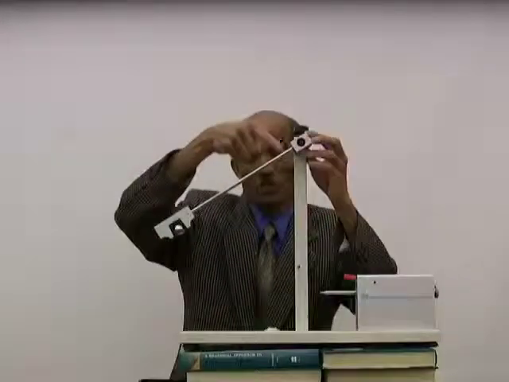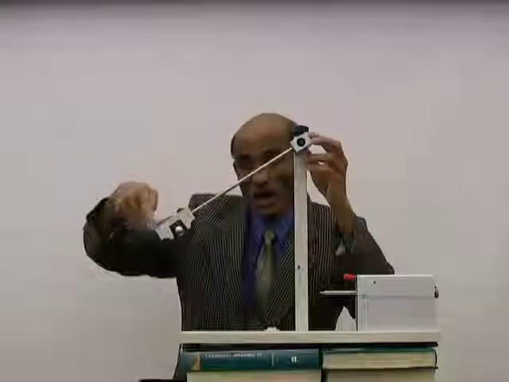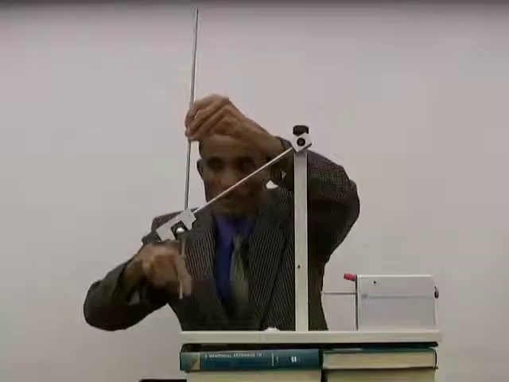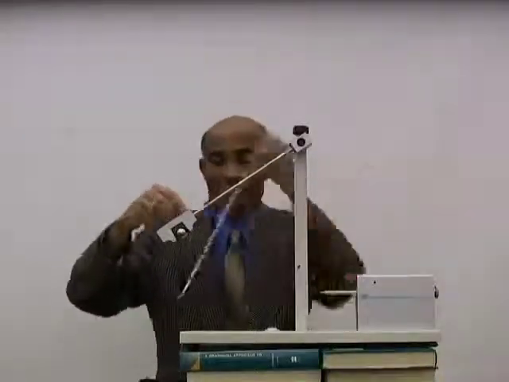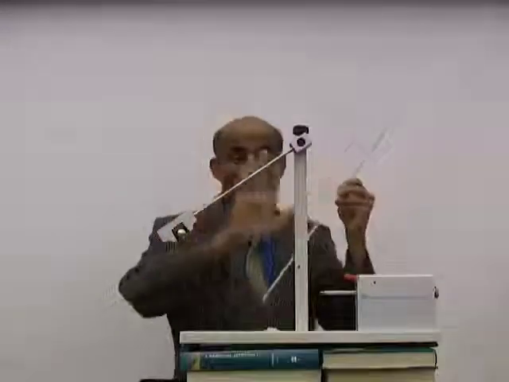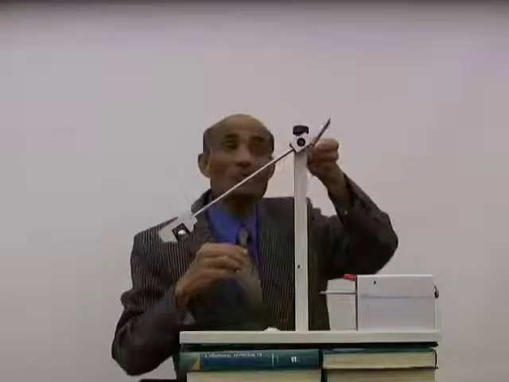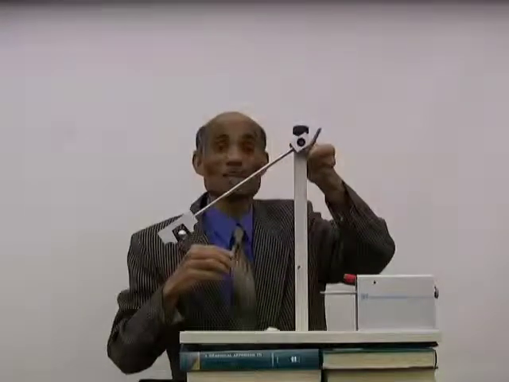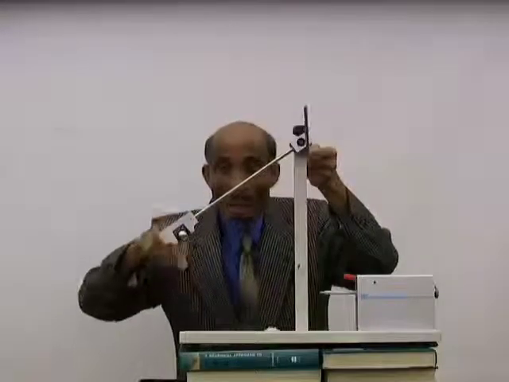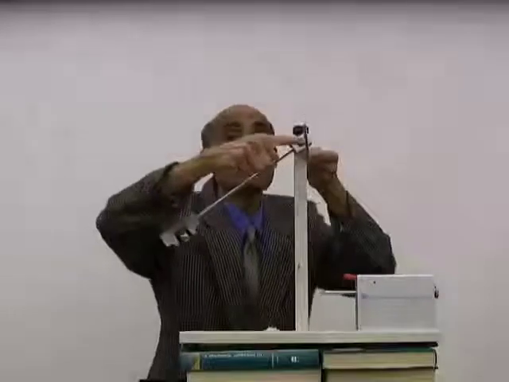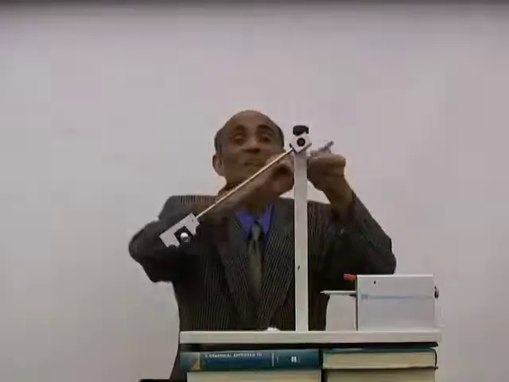Now, if you look at this, this is the r vector and this is the force vector, and the r vector and the force vector are in the xy plane. The torque will be at right angles to both of these. So the r vector and the f vector are both in the xy plane, then the torque will be along the z axis.